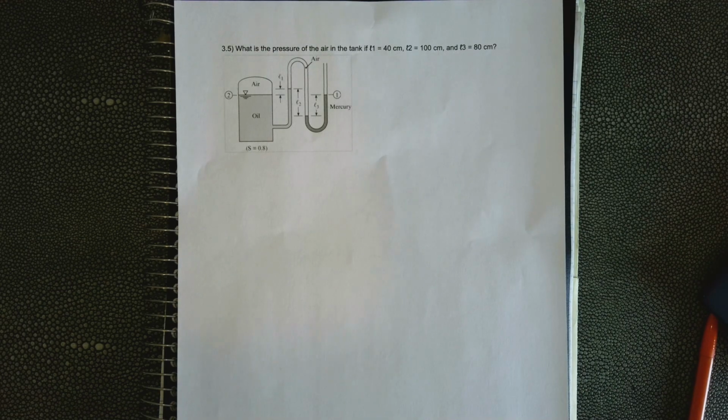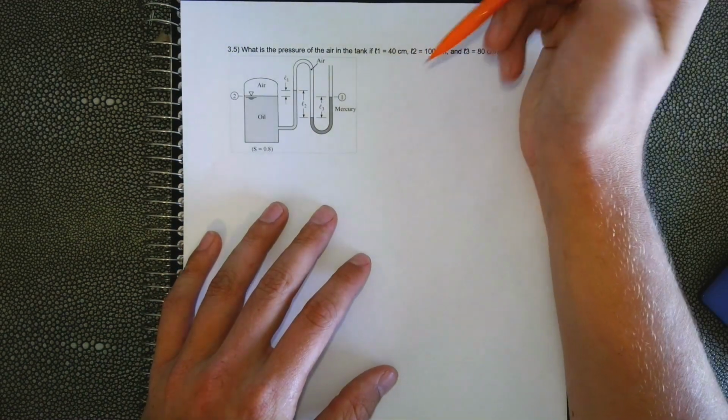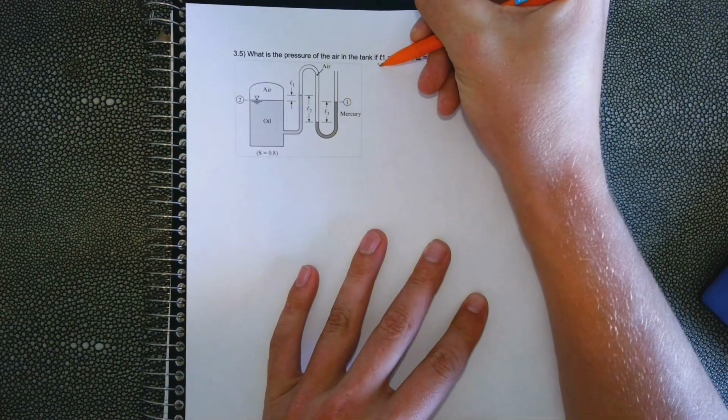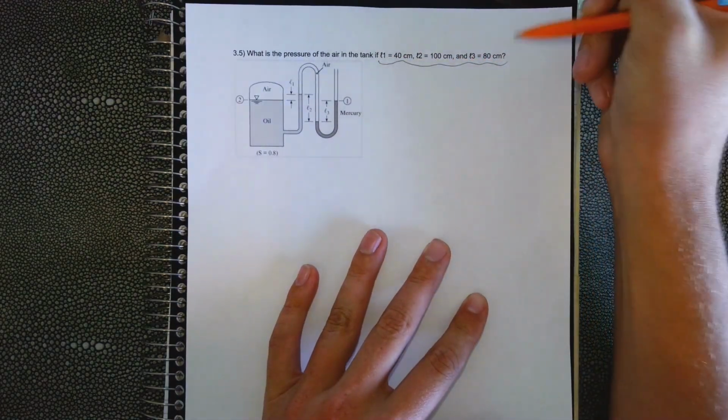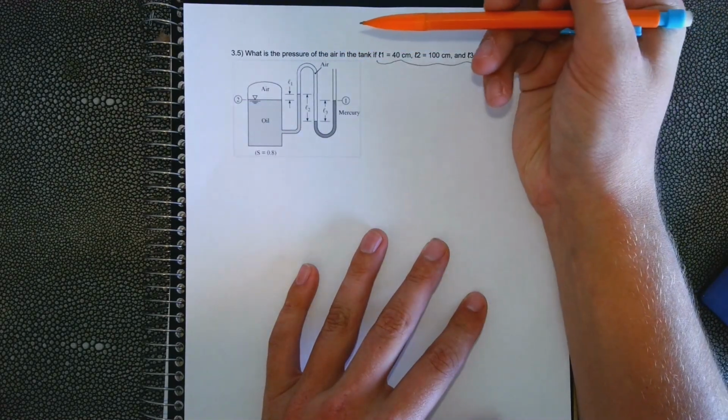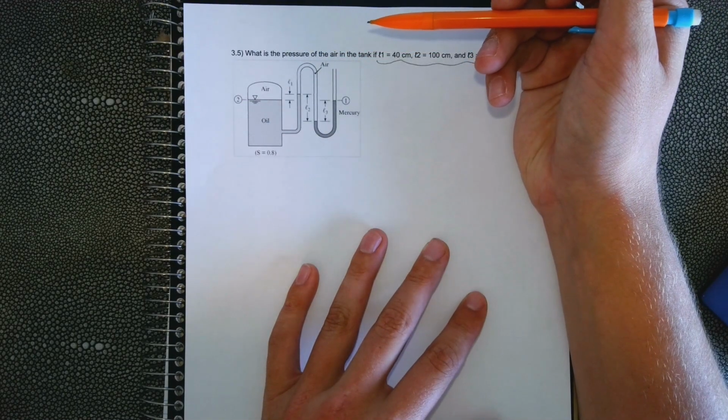Question or example 3.5 in the textbook says, what is the pressure of the air in the tank if L1 equals 40 centimeters, L2 is 100 centimeters, and L3 is 80 centimeters? Usually our first steps are to write the given and the goal, but this question is so short. I'm just going to say these are our givens, and our goal is to find the pressure at point 2, the pressure of the air in the tank.